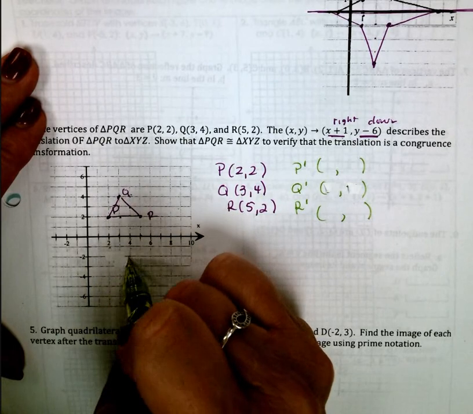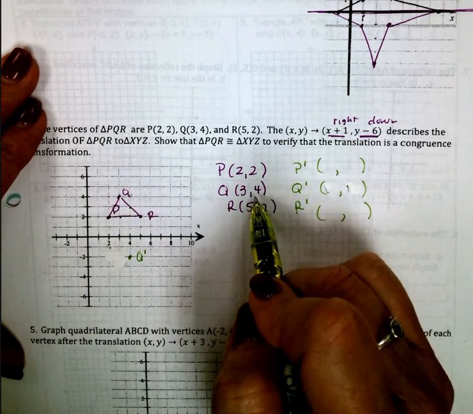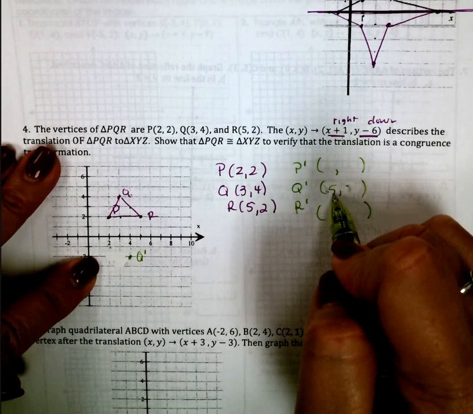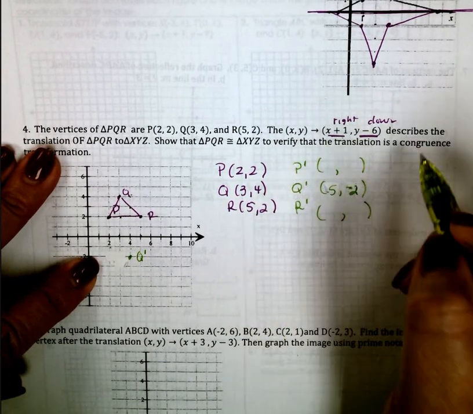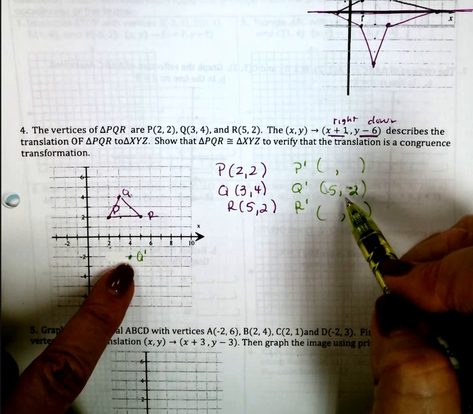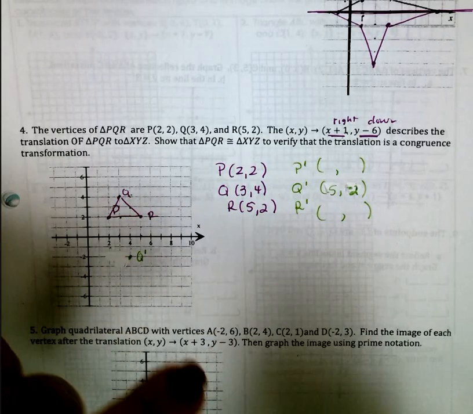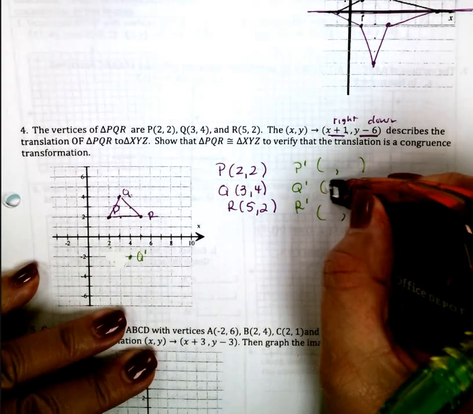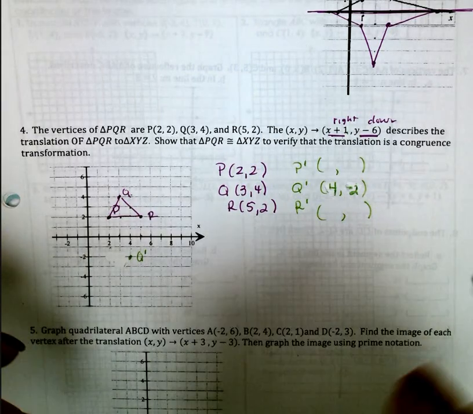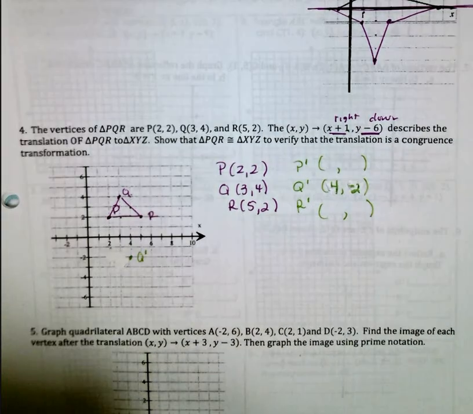This is where the math would have been better. So it's at what? 5, negative 2. Let's just double check it since I messed it up. So plus 1 should be 4. Oh, it was at 4. I can't even count. 4 down 6 is negative 2. So it's at 4, negative 2. Wow, that point did not want to happen. All right, 4, negative 2.